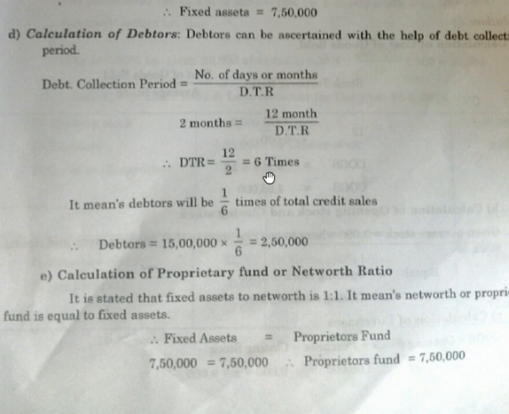Now calculation of debtors. Debtors can be ascertained with the help of debt collection period. The debt collection period, we know, is number of months divided by debtors turnover ratio. So 2 months they have given as the debtors collection period, which is equal to 12 months divided by debtors turnover ratio, which means the ratio is 12 divided by 2, which is 6 times. It means the debtors will be 1 by 6 times of total credit sales. So using this we can find out our debtors. 15 lakhs is our sales into 1 by 6.